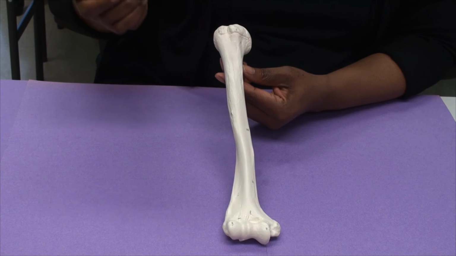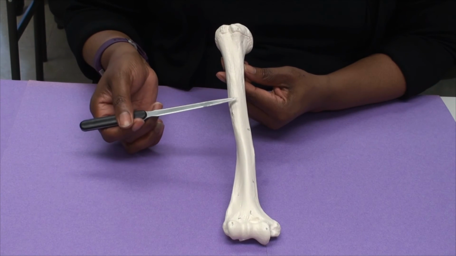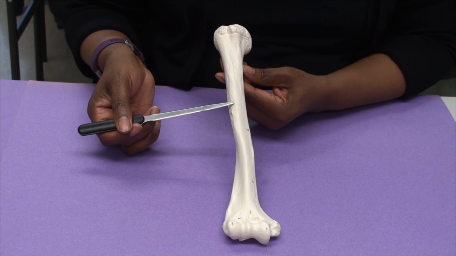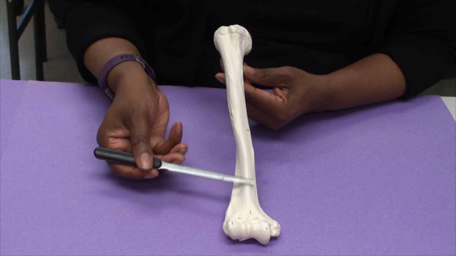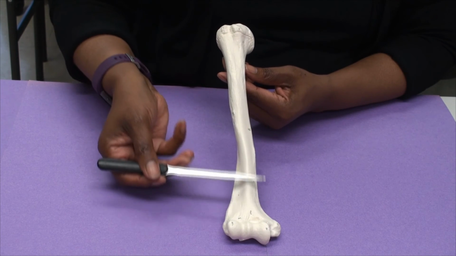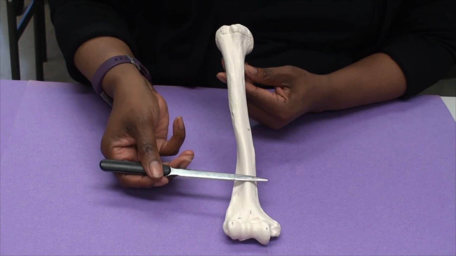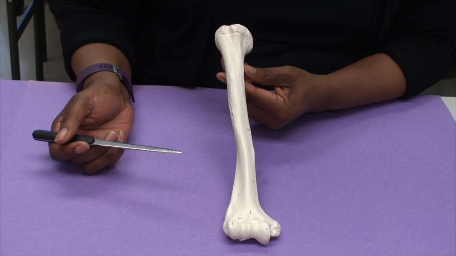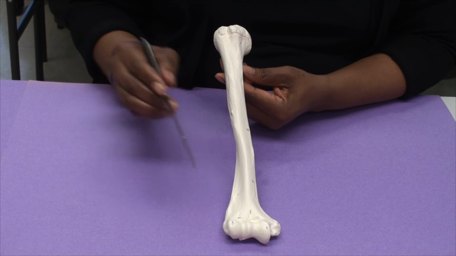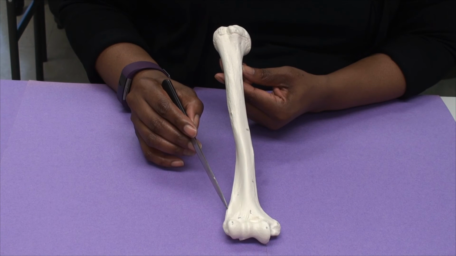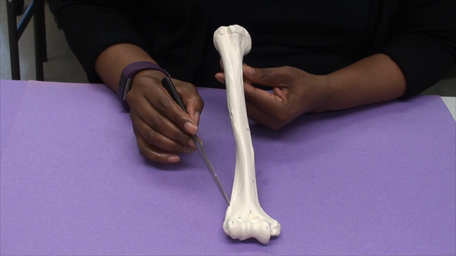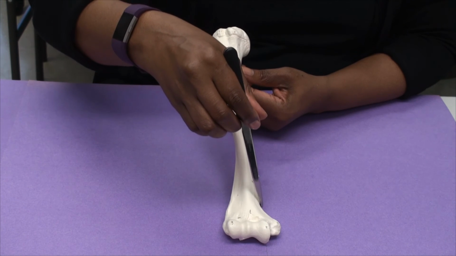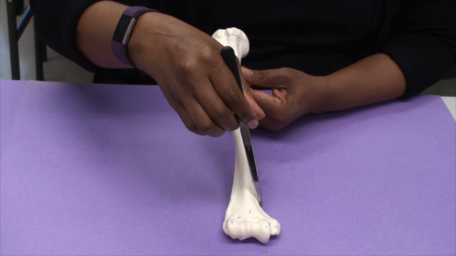Number 7 in your book, this would be the deltoid tuberosity about mid-shaft. Number 8, this is the body, the shaft of the humerus. Number 10, the lateral supracondylar ridge. Number 11, the medial supracondylar ridge.